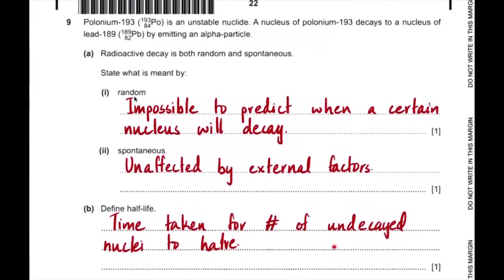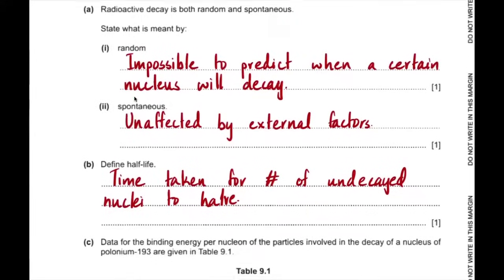Half-life is the time taken for the number of undecayed nuclei to halve, or you can say the time taken for the activity of the sample to halve. Even though this was acceptable in O levels, you can't say time taken for count rate to halve. The examiner will not accept this.